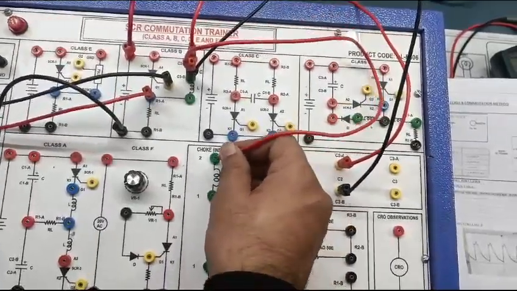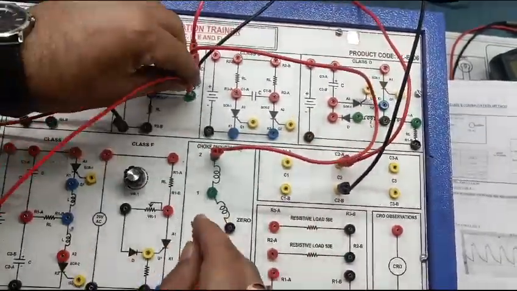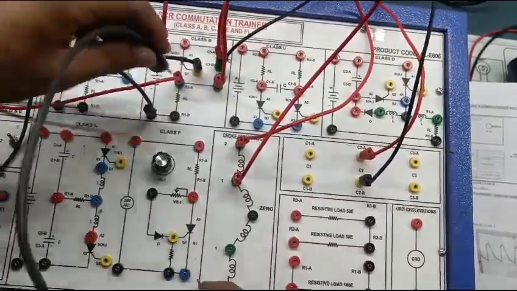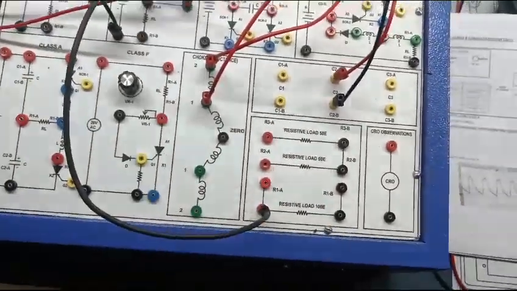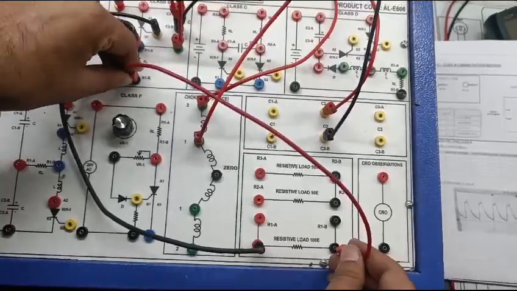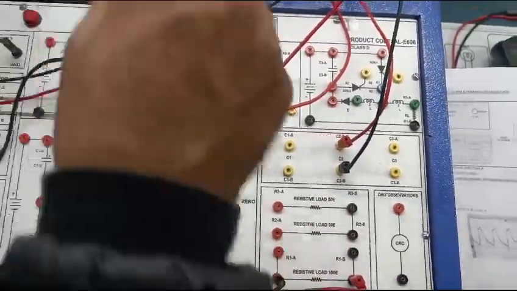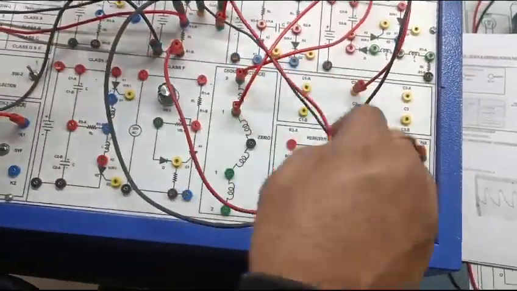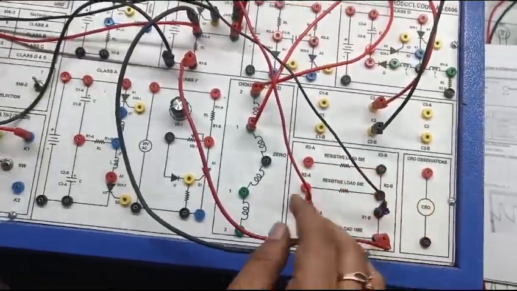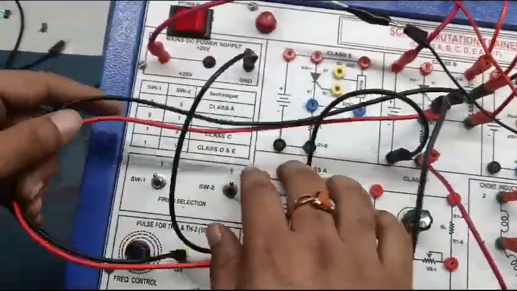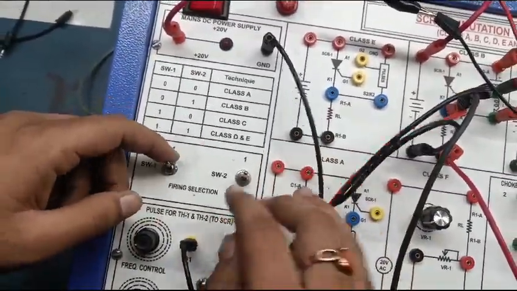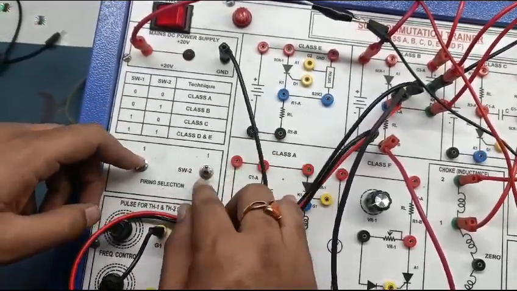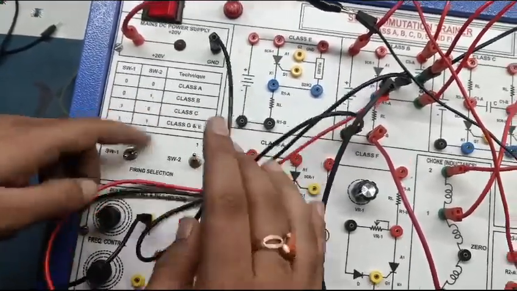This is in this position. Now we have to connect the RL load from R1A to R1A and R1B to R1B, and now we have to connect our DSO probe from ground to ground and also positive to positive. Mode selection. And this is our firing selection mode. Now in class B, switch 1 is in 0 position and switch 2 is in 1 position.